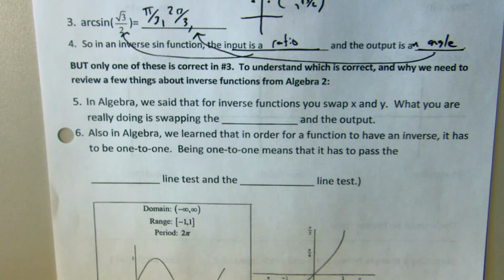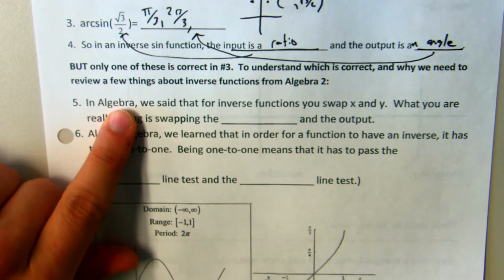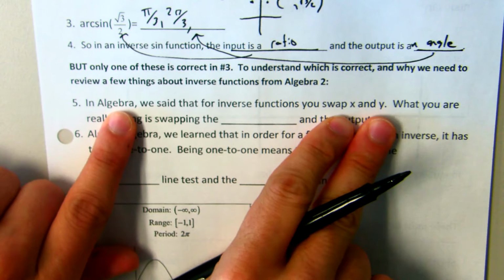Okay, so to help you understand that, there's a few things from algebra 2 that it's helpful for you to know about inverse functions, for you to understand why we're doing what we're doing. So, in algebra, if you wanted to find a function's inverse, your teacher probably told you to swap x and y and solve for y.